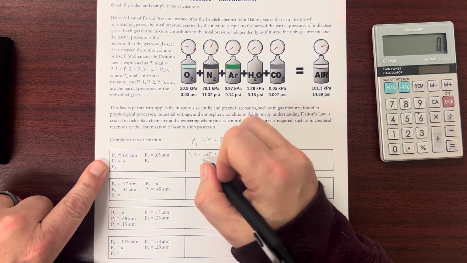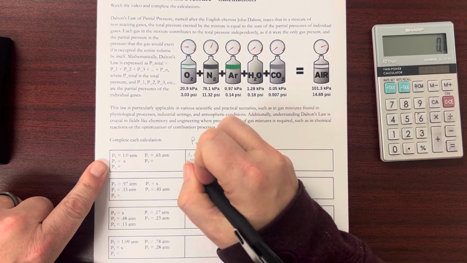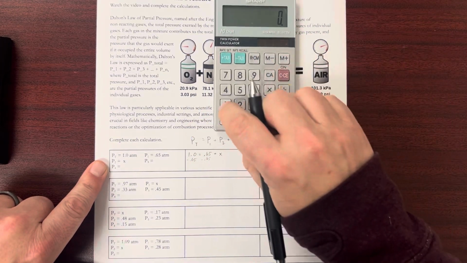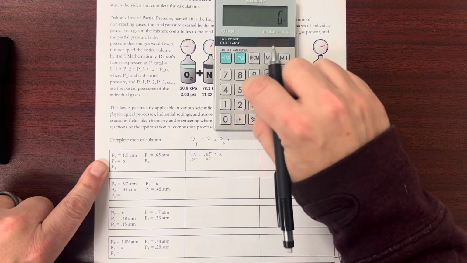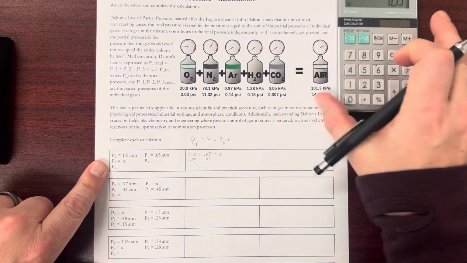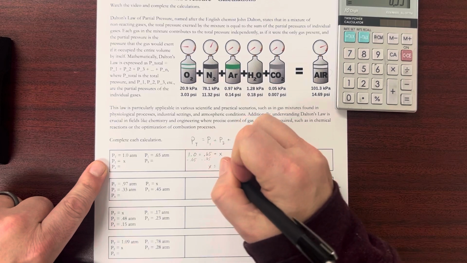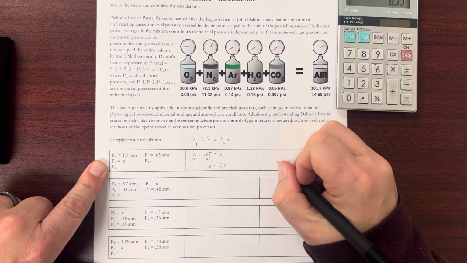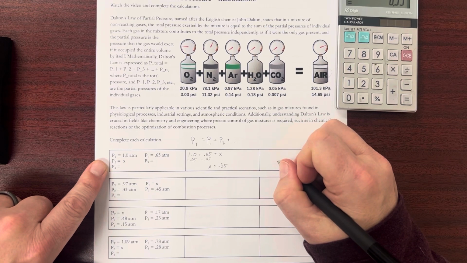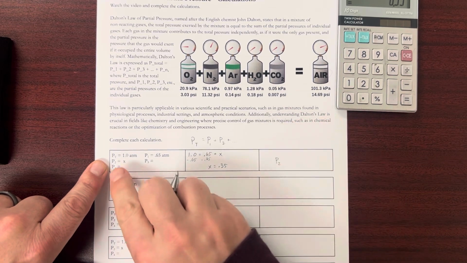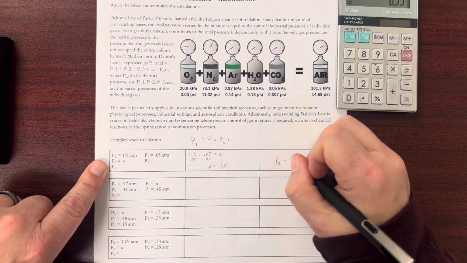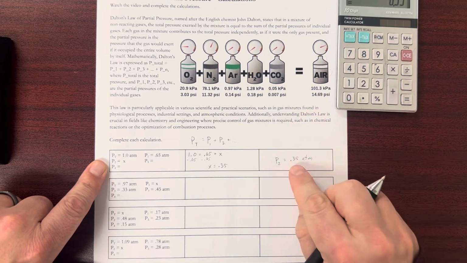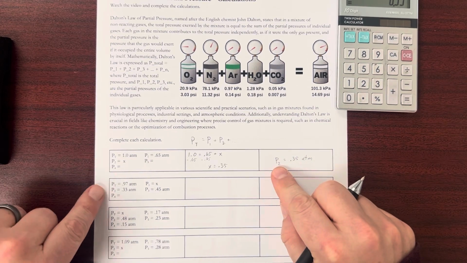Subtract 0.65 from both sides. 1 minus 0.65 gets 0.35. So X equals 0.35. Put your answer over in this last box, which is P2, that's what we solved for, equals 0.35 atm. So that's the pressure of that particular gas.